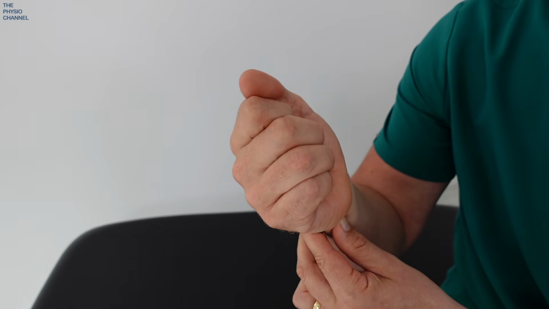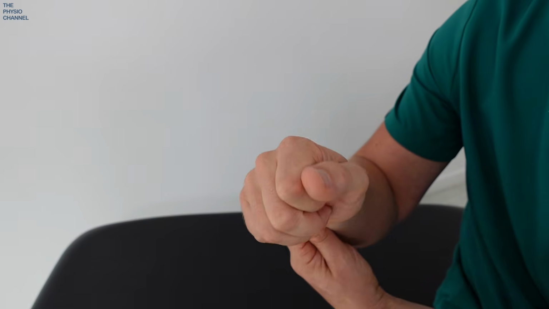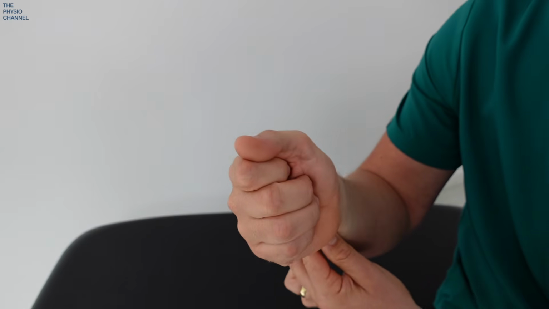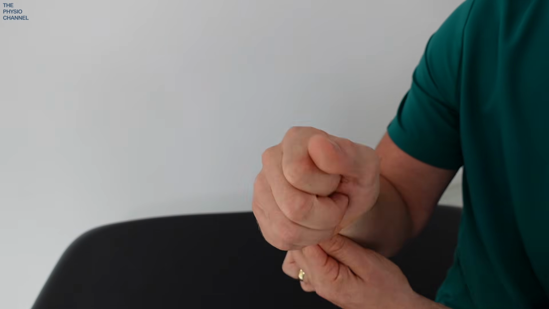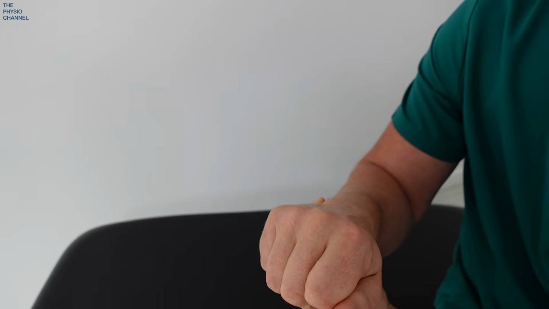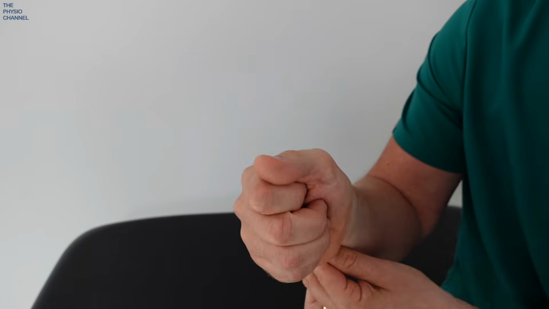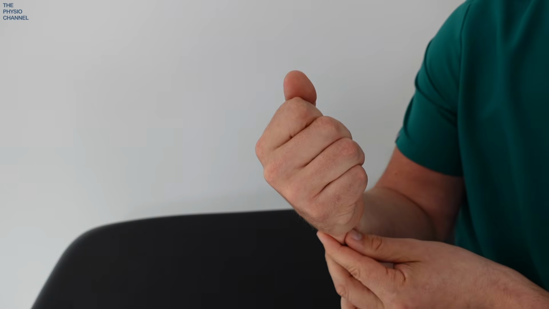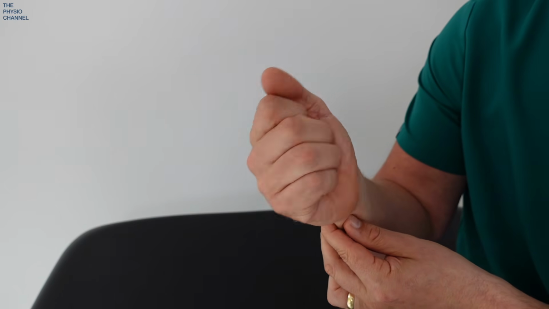You can also hold that position. This is a little bit more difficult, but can you rotate your forearm with your fingers remaining over the tendon to see if it pops or clicks or snaps out of place, or indeed is painful? So these are ECU tendon subluxation tests.